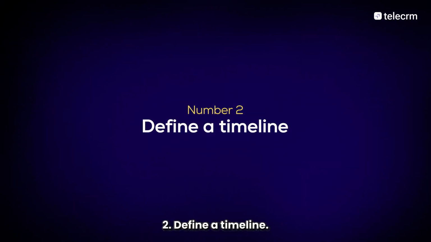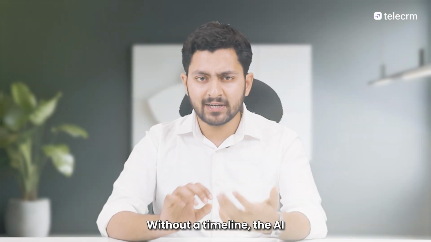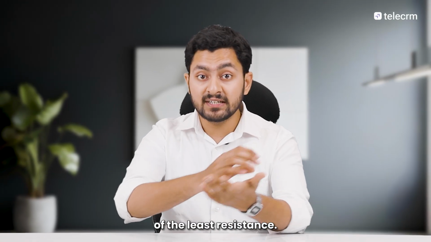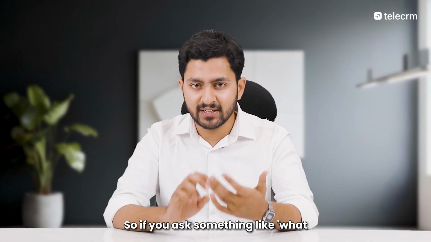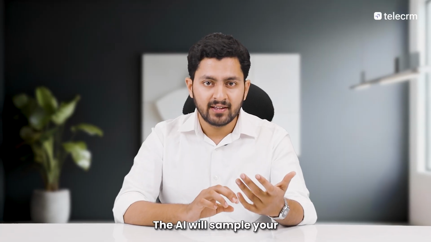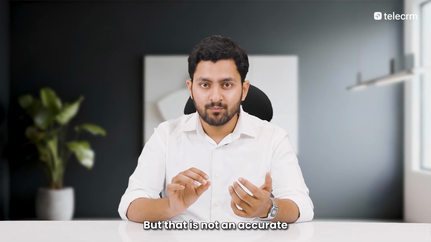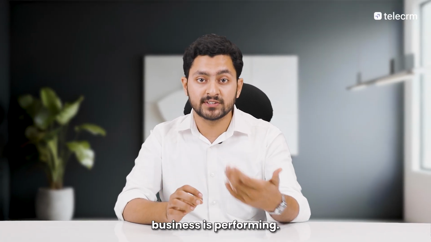Number two, define a timeline. Without a timeline, the AI will simply take the path of the least resistance. So if you ask something like, what is my lead conversion rate? The AI will sample your data for 1 day. But that is not an accurate reflection of how your business is performing.